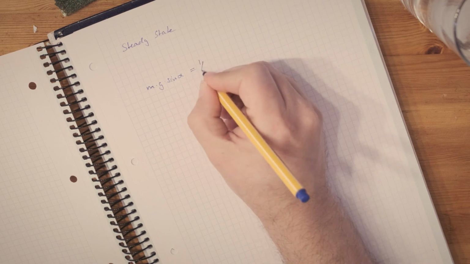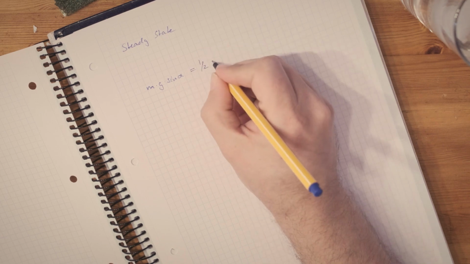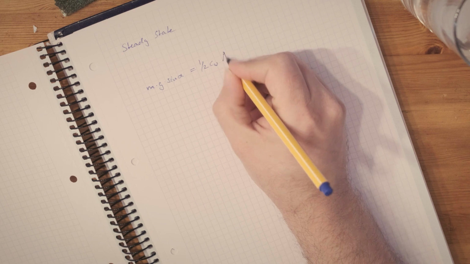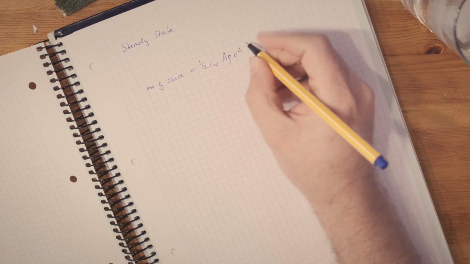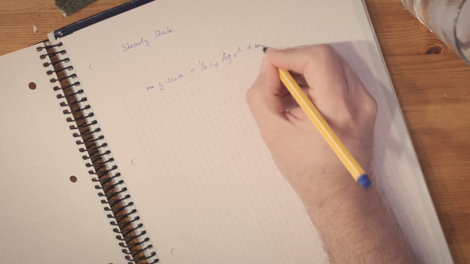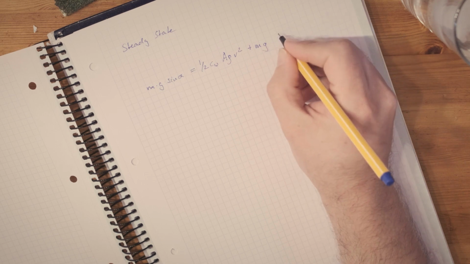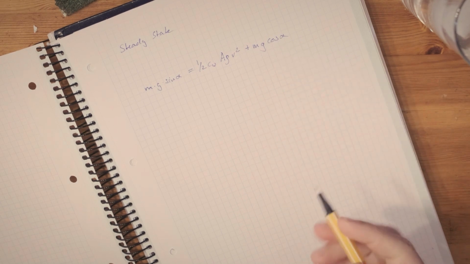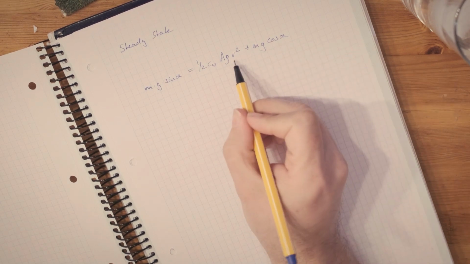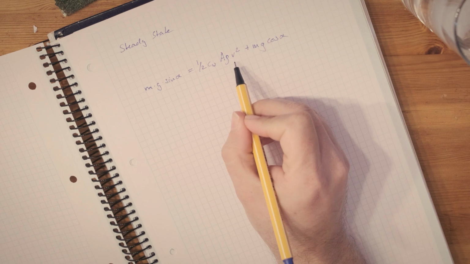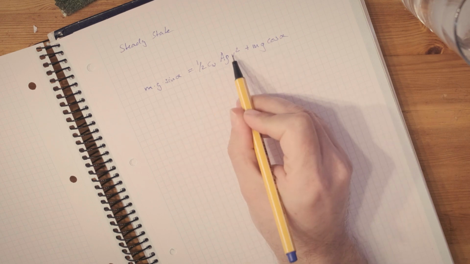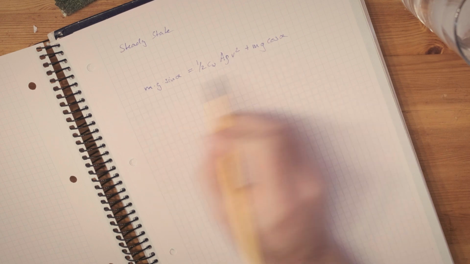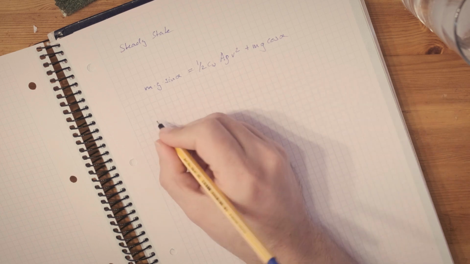and this is equal to the air drag, CW A rho v squared, plus mg cosine alpha. That's the rolling resistance. And this is a simple equation where we just have a v, which we can easily solve.